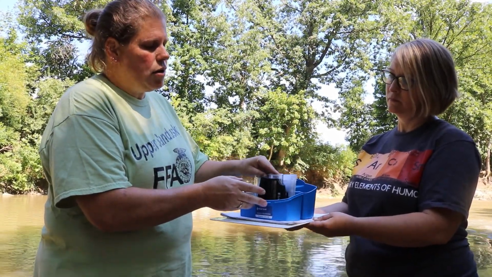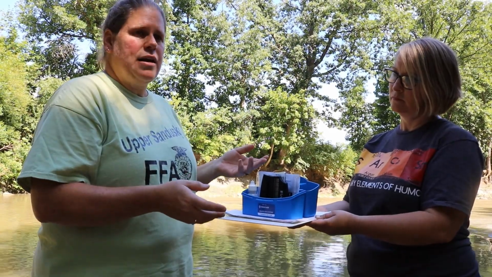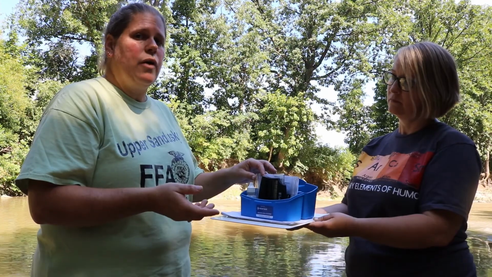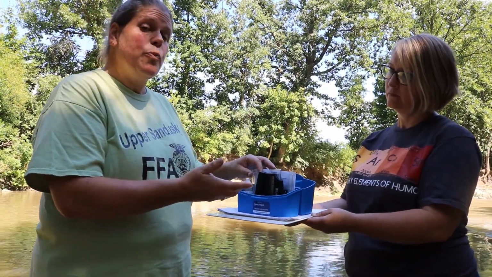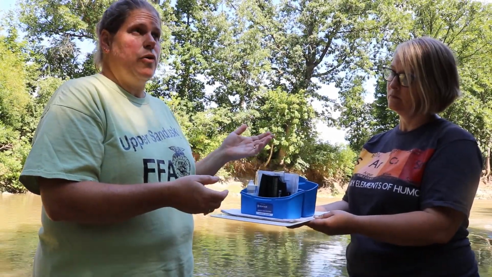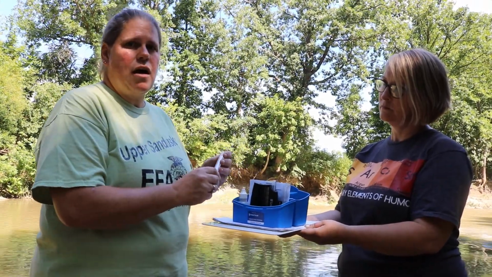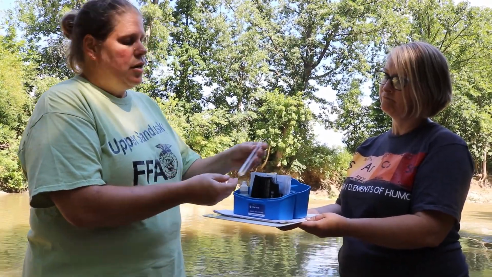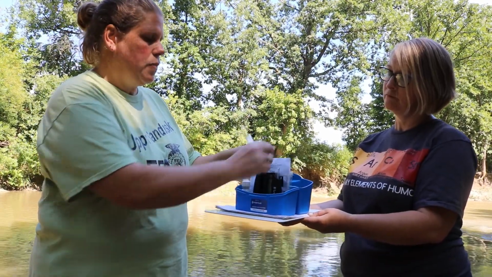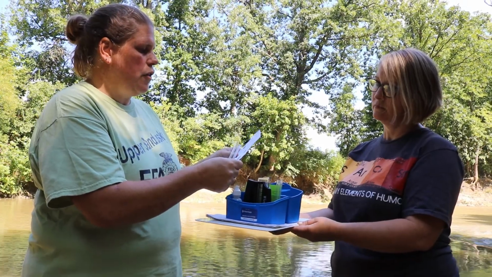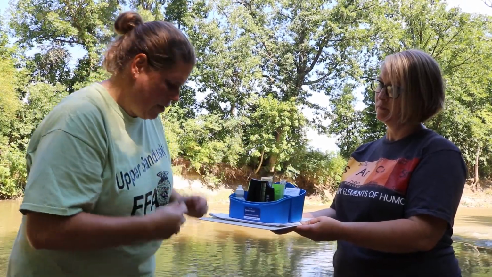Now, here in Northwest Ohio, our substrate is limestone, so we tend to have fairly alkaline water. When you get to other parts of the state, especially down in the southeast or the southwest, you might find some acidic water because of the coal mining and the acid mine drainage. So we're going to take this and fill it up based on what our instructions tell us: I need to fill this up to the 10 milliliter line.